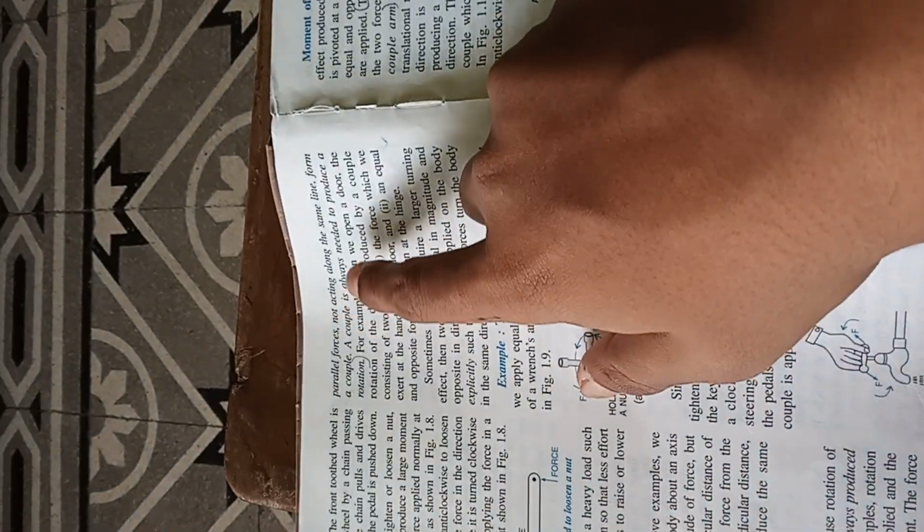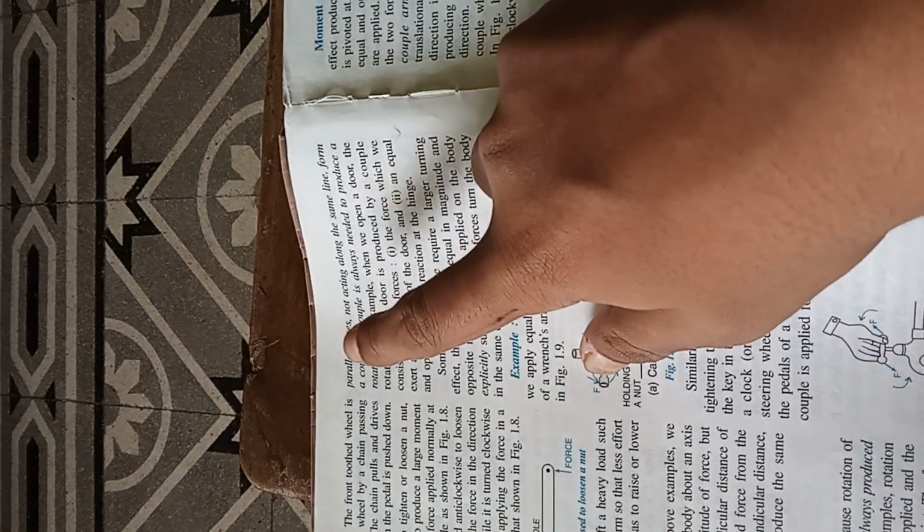And actually the moment of a couple is this formula. You should learn it. Rotation is always produced by a pair of forces, thus two equal and opposite parallel forces not acting along the same line. So this is important.